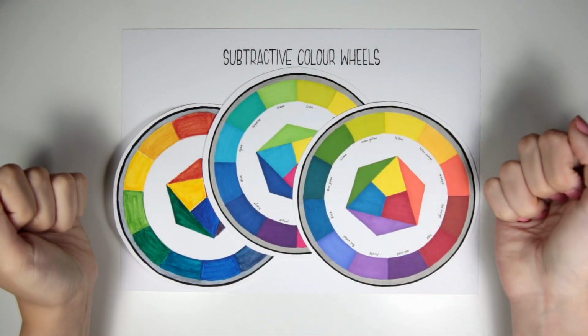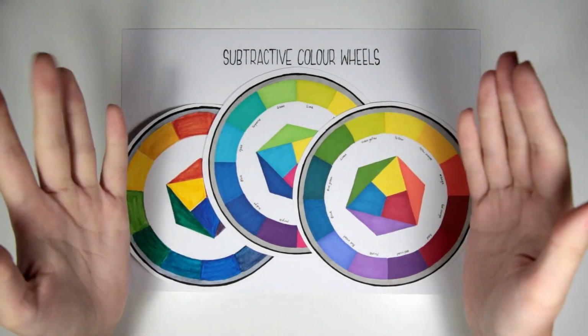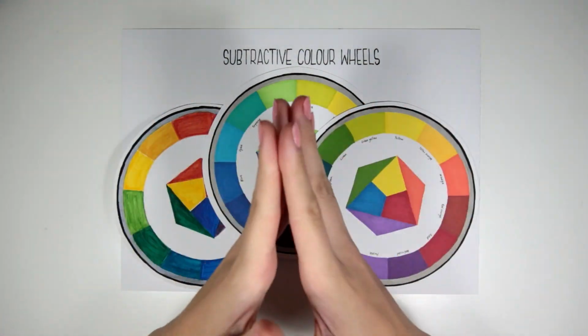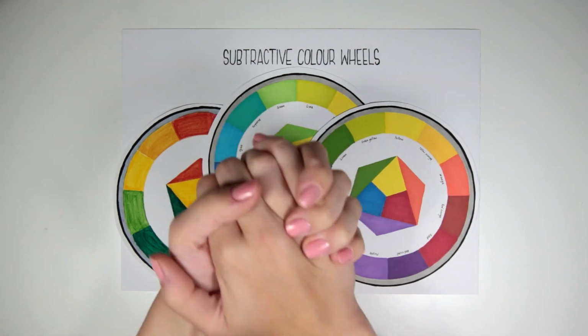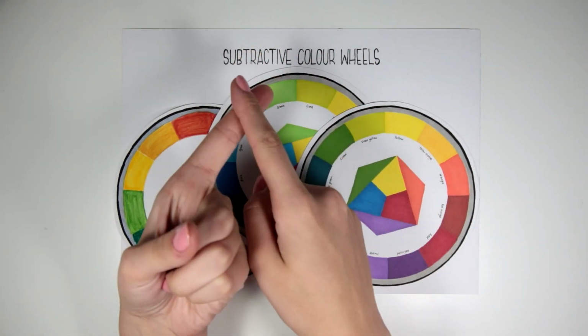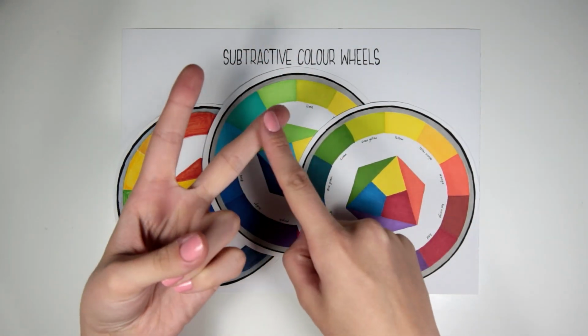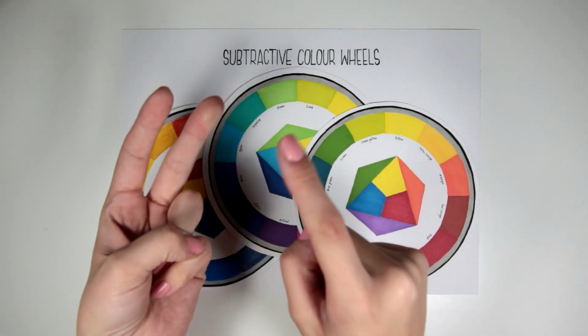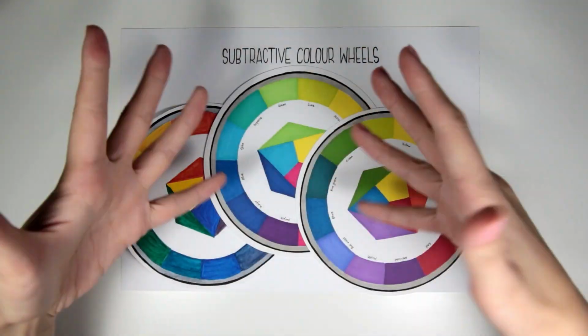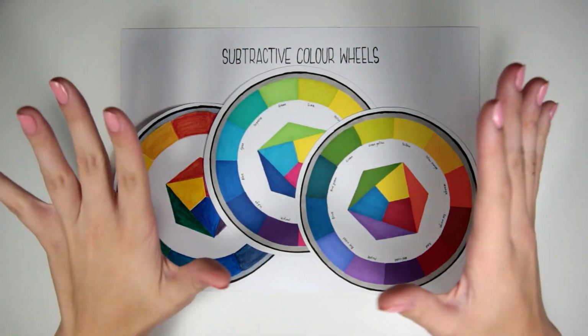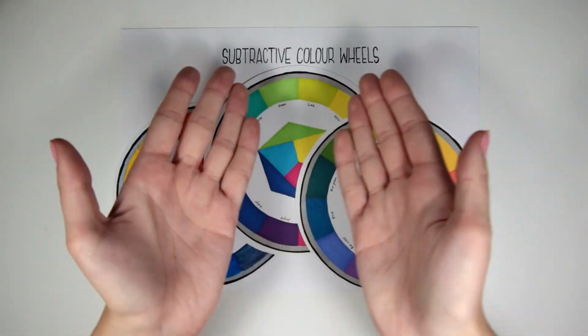Okay, so the absolute first thing that you need to know is that there is more than one colour wheel. There are actually many depending on what colouring system you're using. When I say colour system, I mean RGB, PMS, which stands for Pantone Matching System, and CMYK. A colour wheel is just a way of visualising and organising hues, so there is no single right colour wheel.